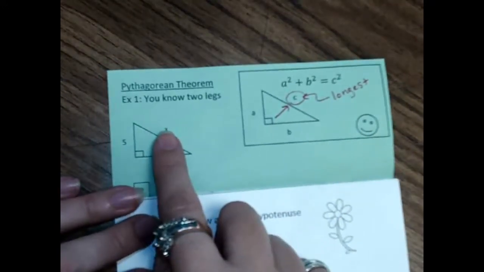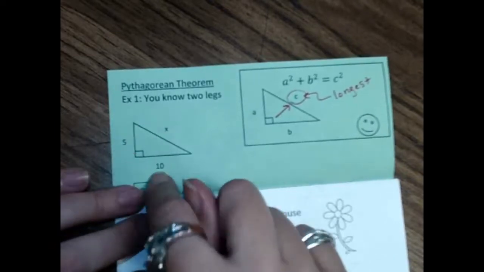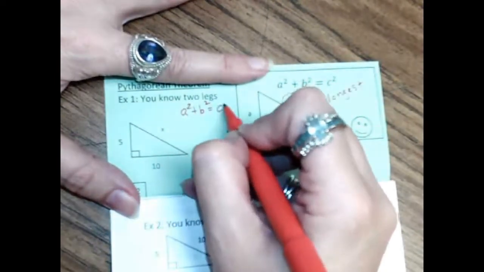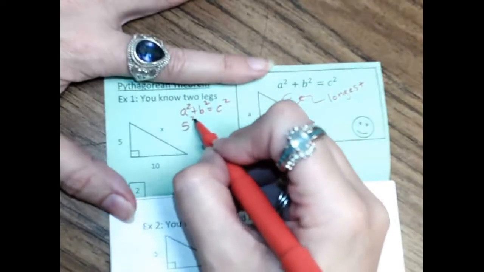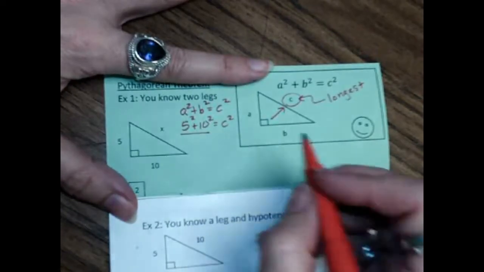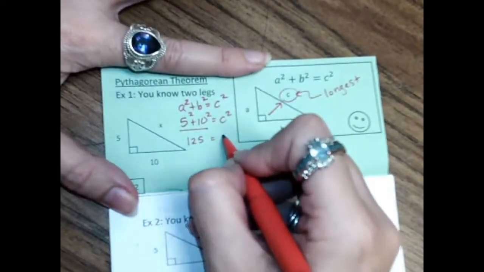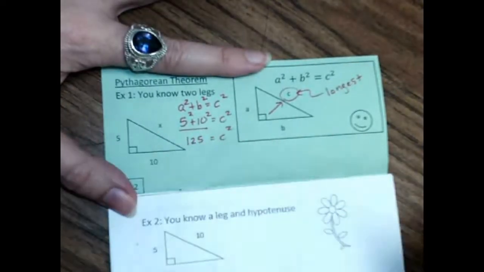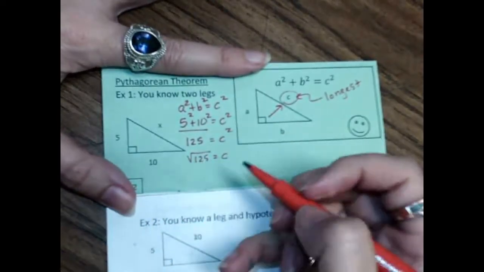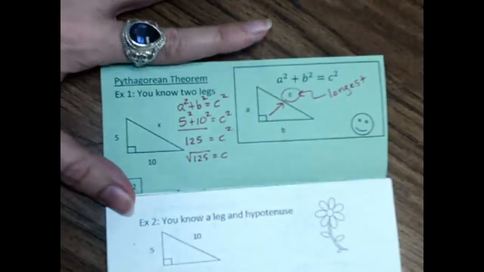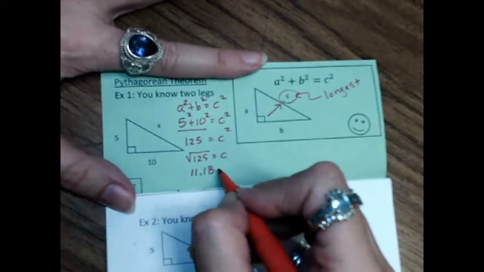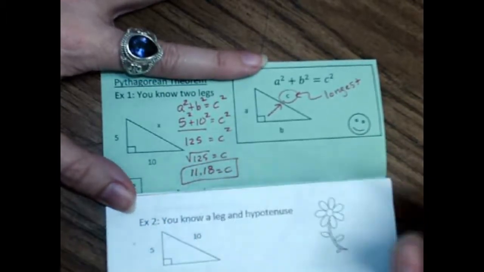So we have two kinds of problems. One where we're looking for the hypotenuse, where I know the legs. So this is one where I have A squared plus B squared equals C squared. I know 5 and 10. Remember, it doesn't matter which is which. So just put this right in your calculator. You get 125. But this side is not 125. I still have to do the square root. And the square root of 125 is 11.18, and for this unit we're going to round everything to 2 decimal places like that.